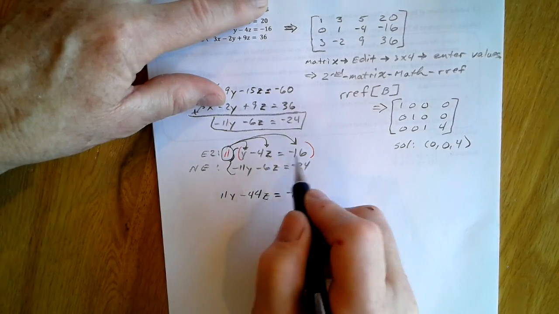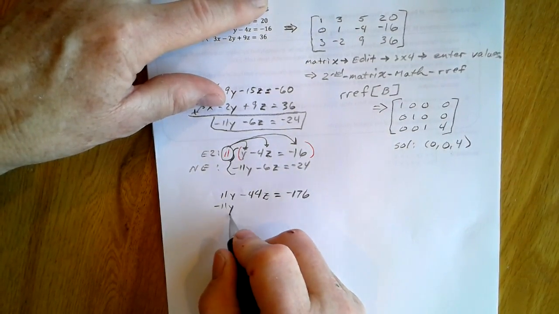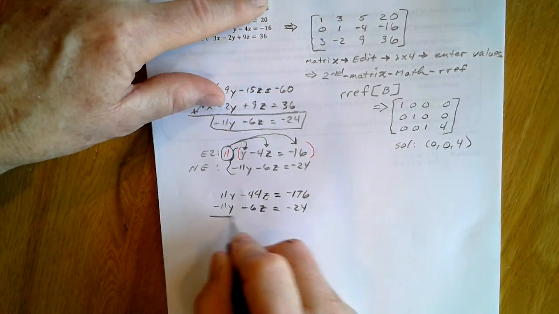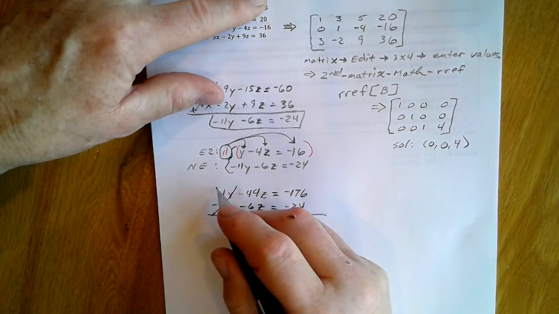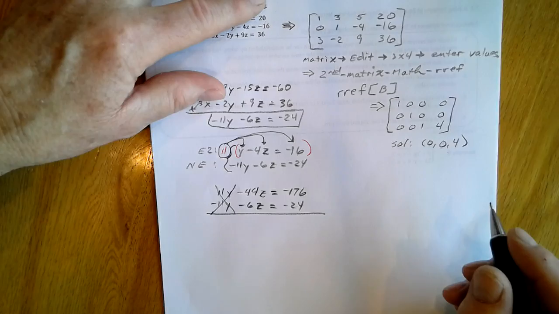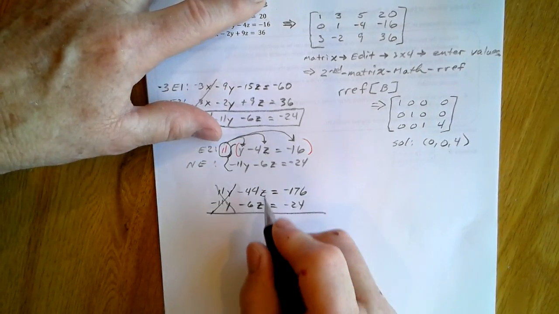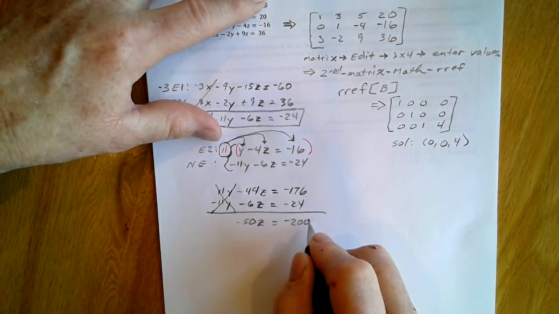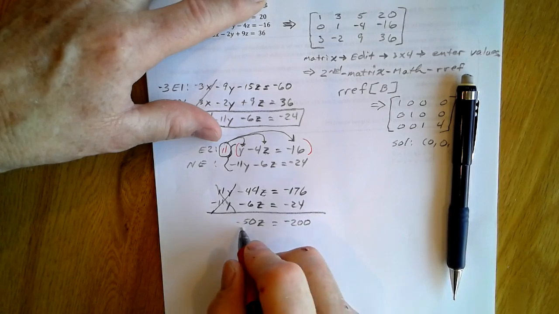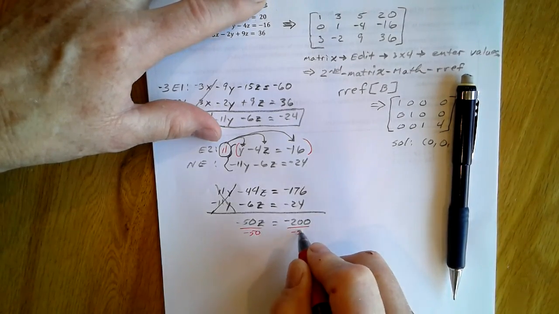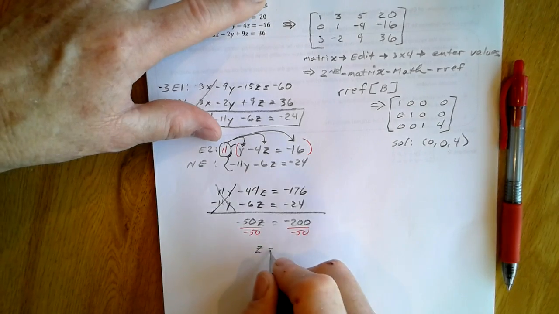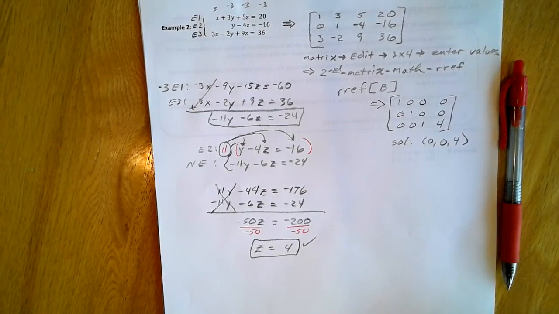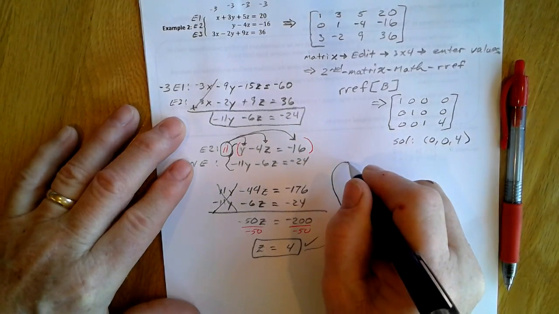Okay, I distributed. Multiplied 11 times that, times that, times that. All right, negative 11y minus 6z equals negative 24. So, bada boom, we got rid of those guys. Okay, now when I add this down, I get negative 50z equals negative 200. Now, divide by negative 50 and divide by negative 50. I get z equals 4. Bazinga. Got it. All right.